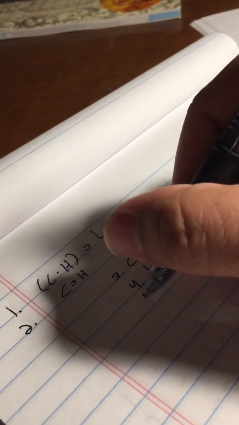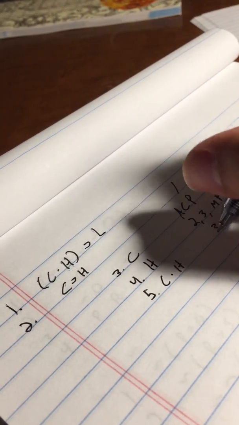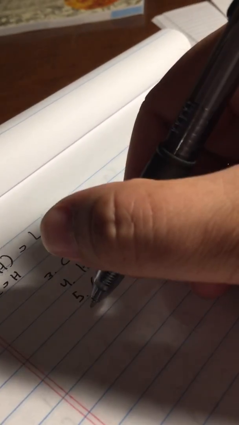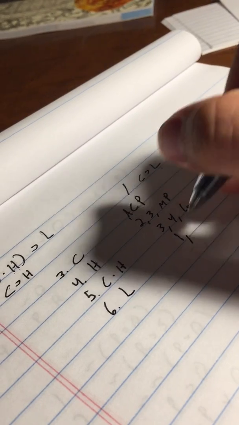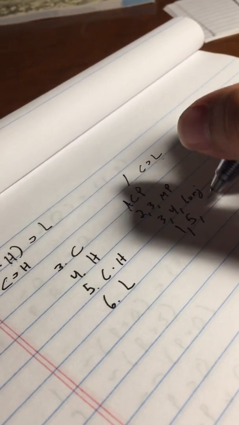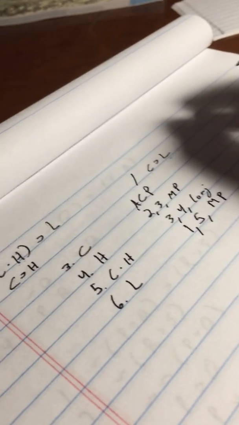Then line 5, C and H, from lines 3, 4, that's going to be a conjunction, right? And now that I have C and H, I have, again, L from lines 1, line 5, and that's going to be a simple modus ponens, right? That's my conditional proof, so I'll mark that off.